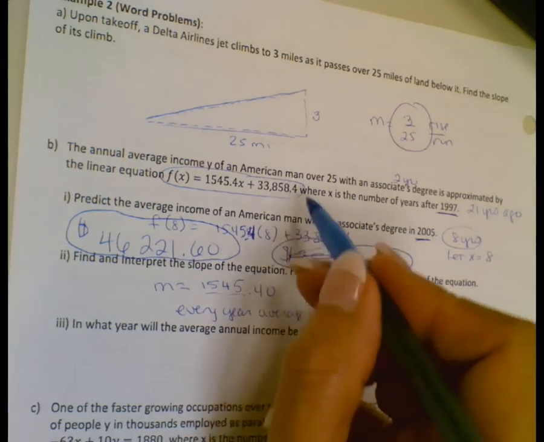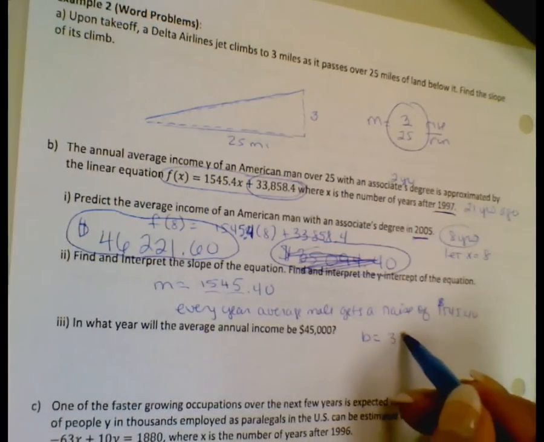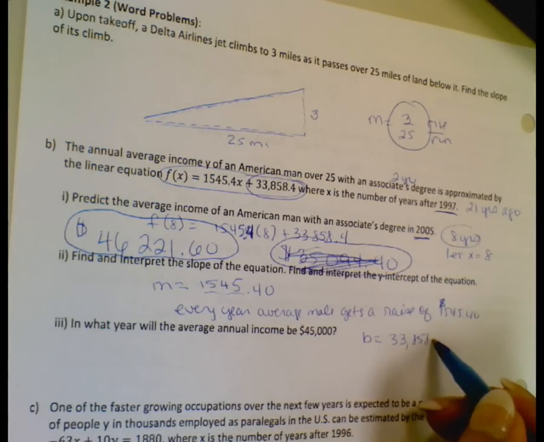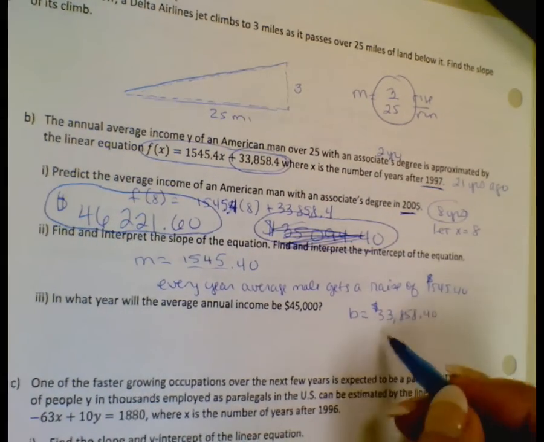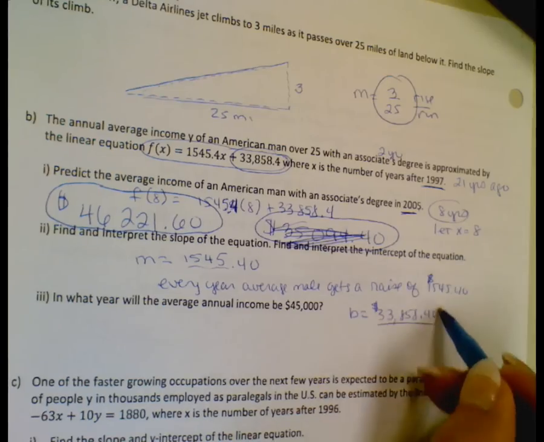The y-intercept, b, is this, the 33,858.4, which means 40 cents. What do you think that means? That means when the man got out of college, this was his starting salary.